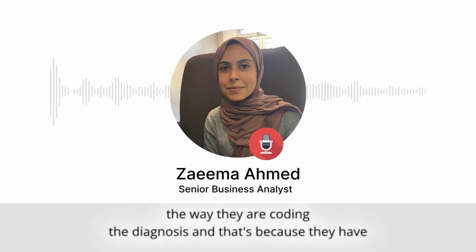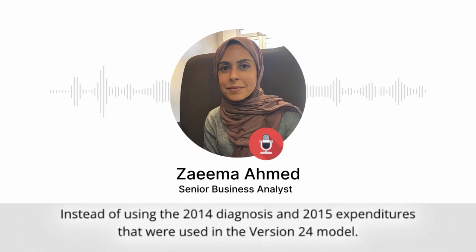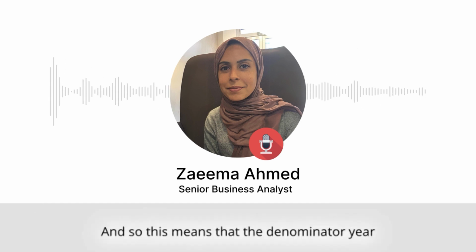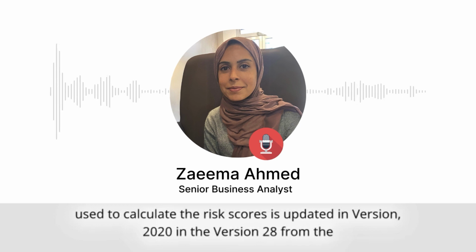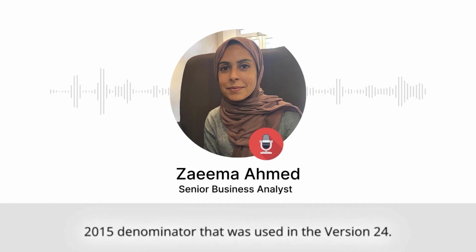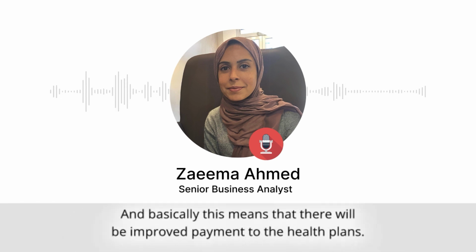the way they are coding the diagnosis, and that's because they have updated the data years to 2018 diagnosis and 2019 expenditures, instead of using the 2014 diagnosis and 2015 expenditures that was used in the version 24 model. And so this means that the denominator year used to calculate the risk scores is updated in version 28 to 2020 from the 2015 denominator that was used in the version 24. And basically this means that there will be improved payment to the health plans.